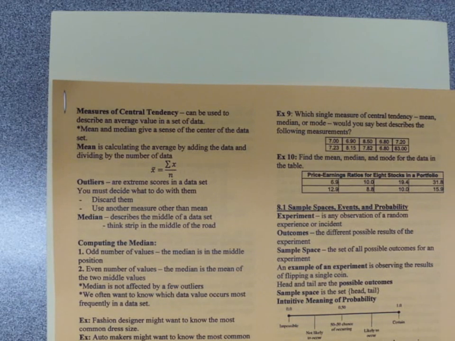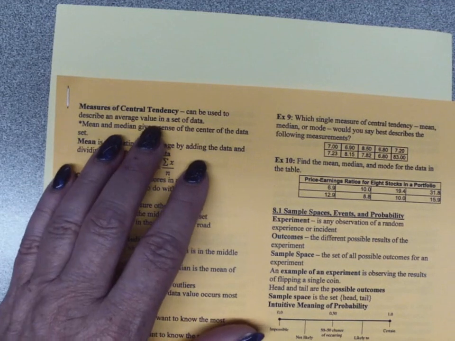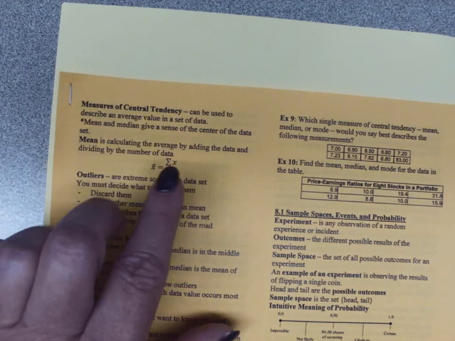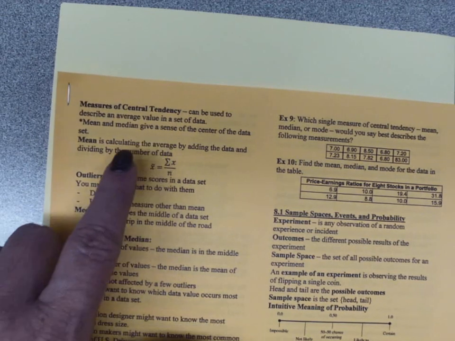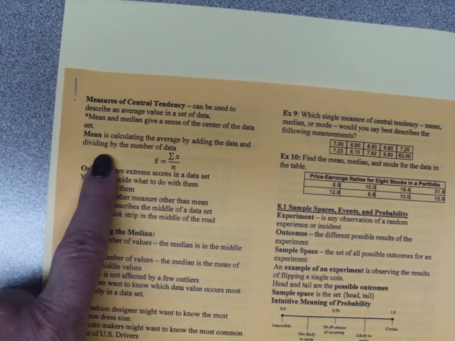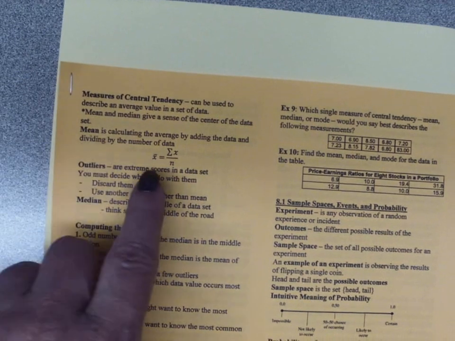Okay, so we're going to talk about measures of central tendency, and they can be used to describe an average value in a set of data. The mean and median give a sense of the center of the data set. The mean is calculating the average by adding the data and dividing by the number of data that you have.